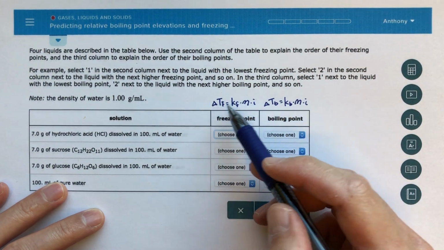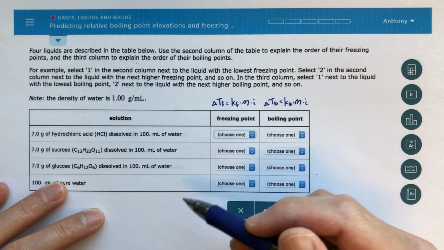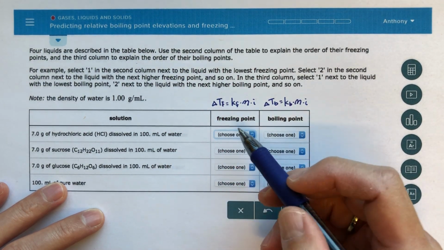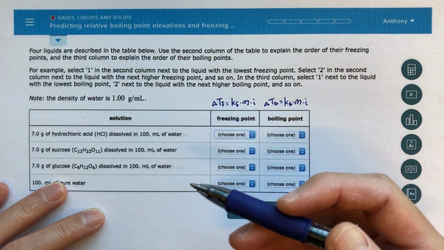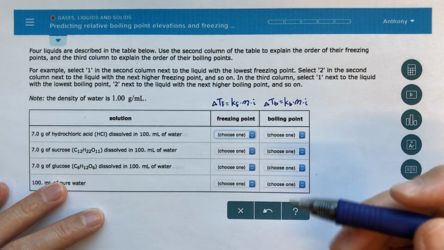So if we look at these equations, the change in the freezing point, the freezing point is always going to get lower. As I put a solute in, it's going to make the freezing point lower. So the freezing point will always get lower. It's called freezing point depression. And the boiling point will always get higher, boiling point elevation.